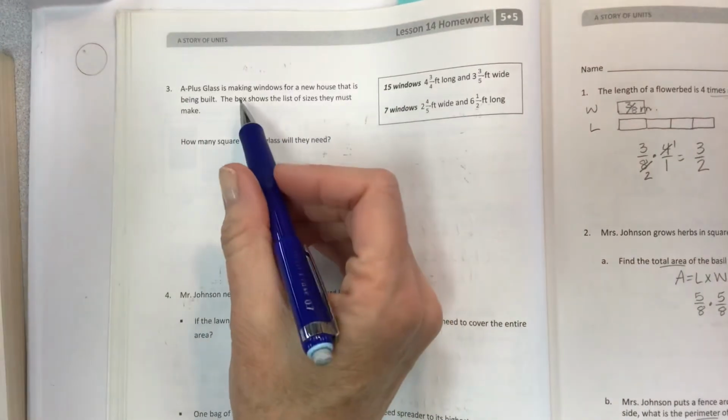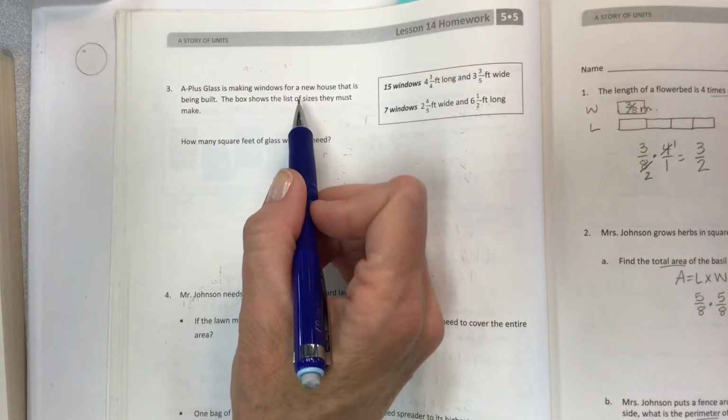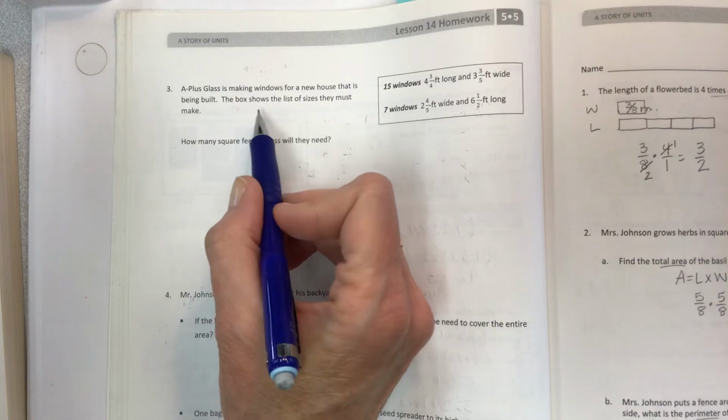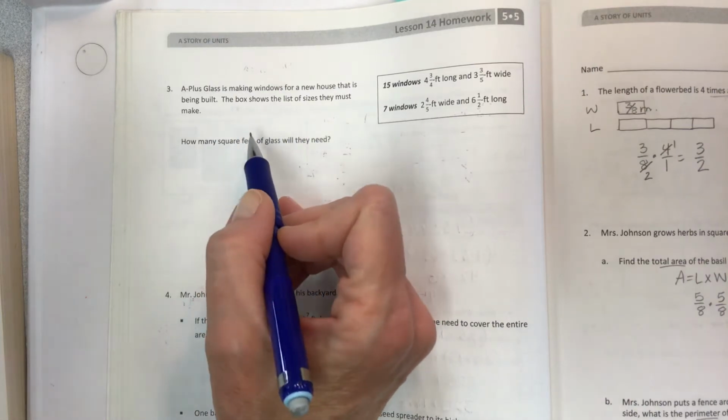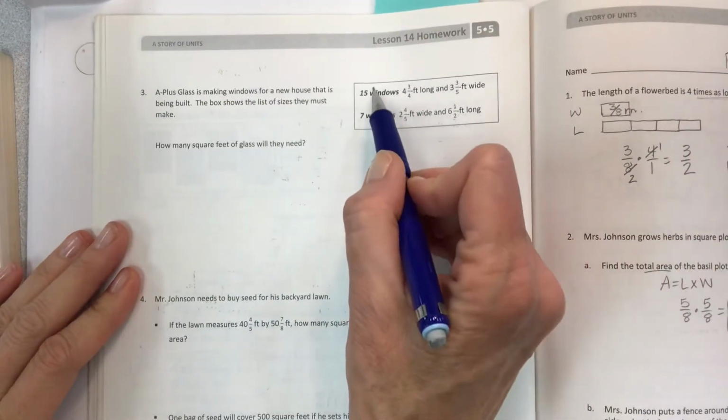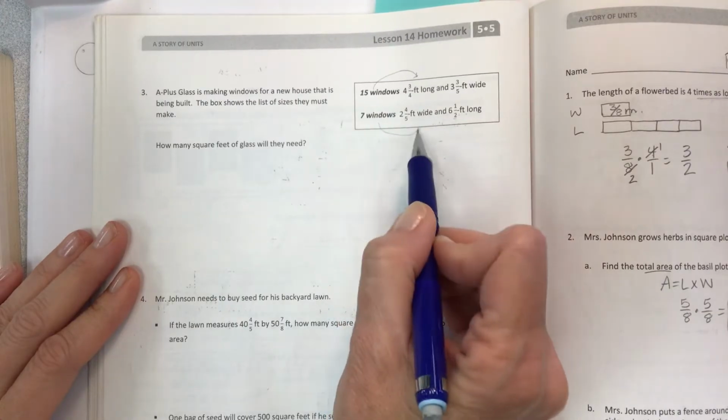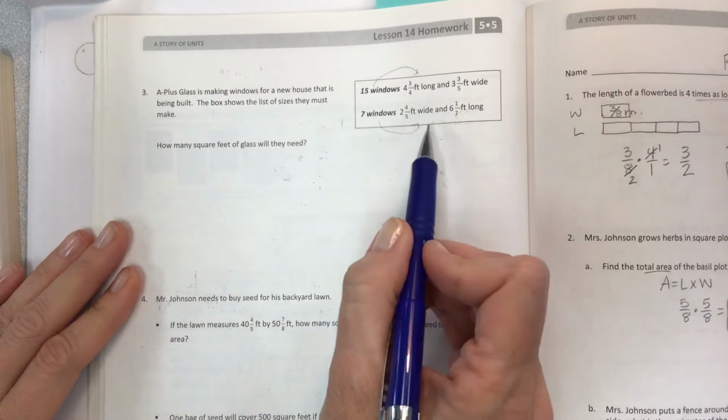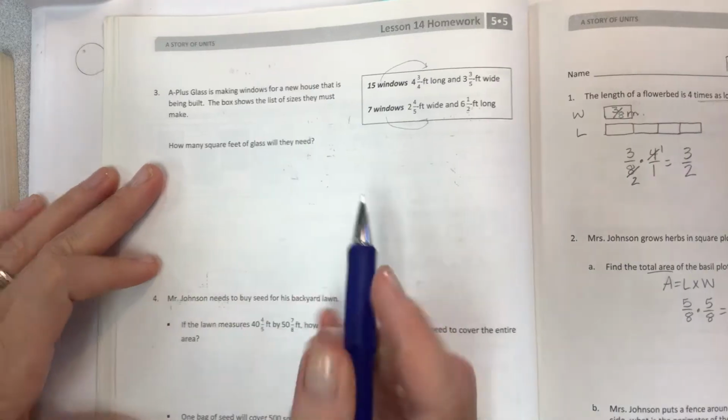All right, A+ Glass is making windows for a new house that is being built. The box shows the list of sizes they must make: 15 windows at this size, 7 windows at that size. How many square feet of glass will they need?